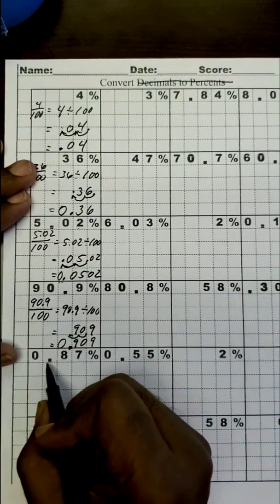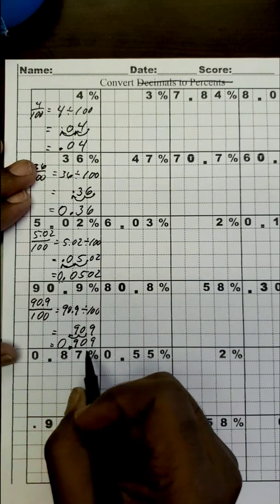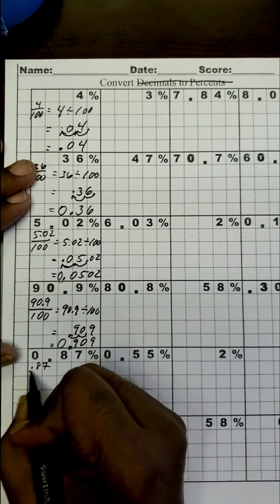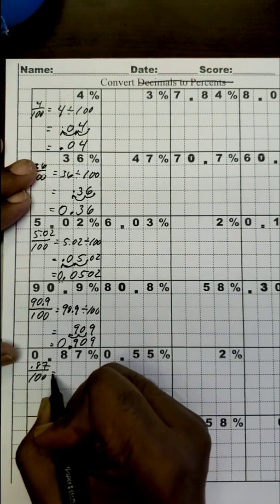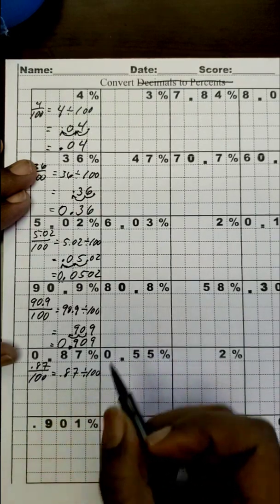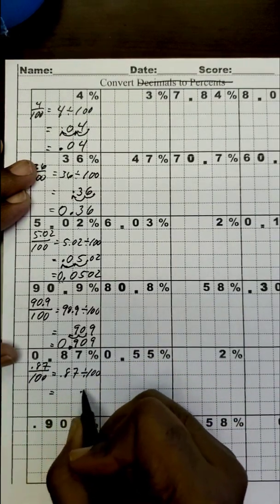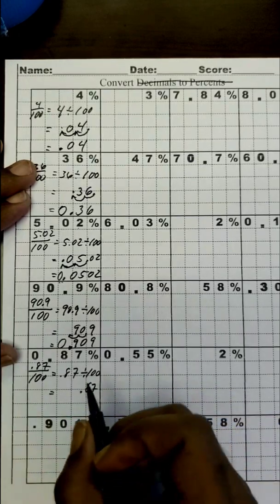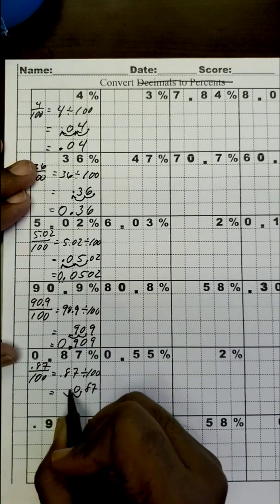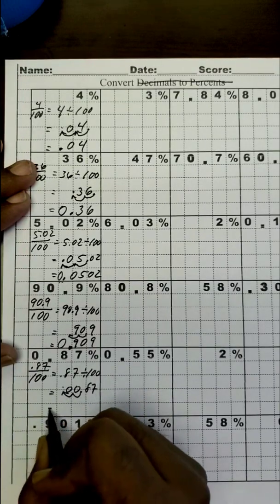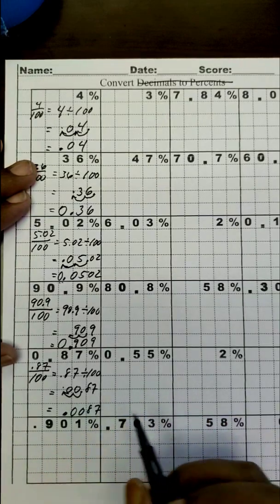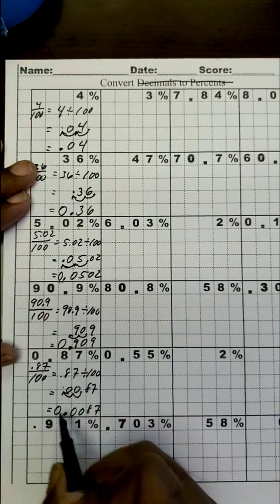Okay, next we have 0.87%, and let's put that as 0.87 all over 100, which means that this is 0.87 divided by 100. Okay, so let's take 0.87, and when you divide it by 10, you add a 0. You divide it by 100, you add another 0, and so the decimal ends up there. So this is going to be 0.0087, and we're going to add a 0 here to show there's no ones.